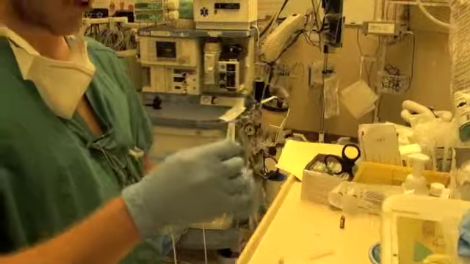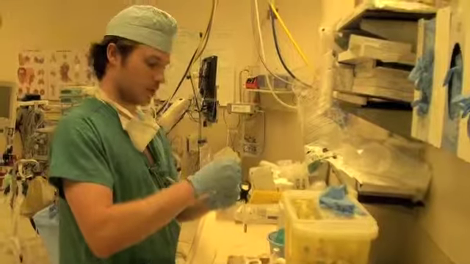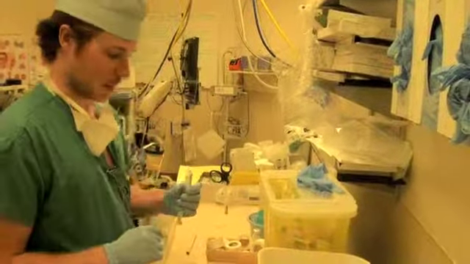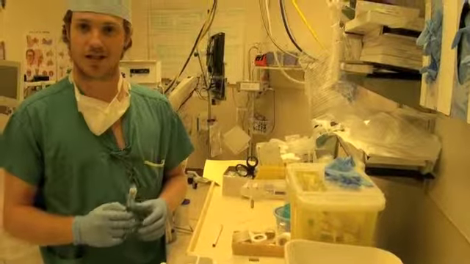And just one final point, when we're finished all this, we dispose of the sharps in our sharps container here. Those are the techniques for drawing up solutions that we're demonstrating today, and thank you for watching.